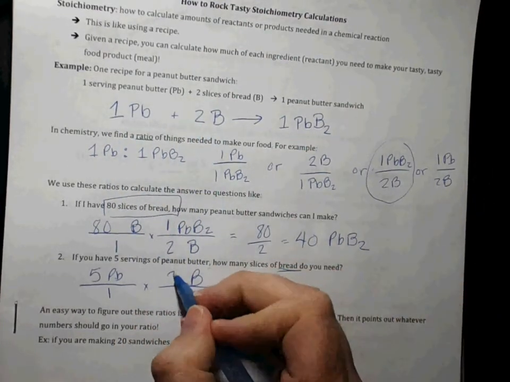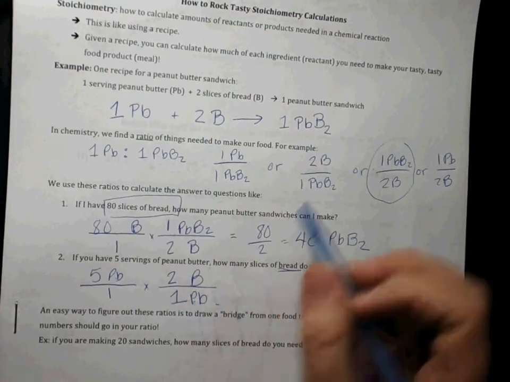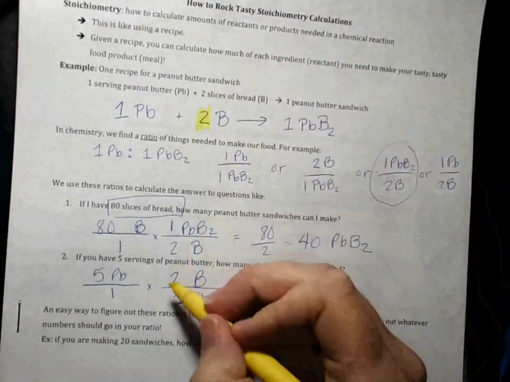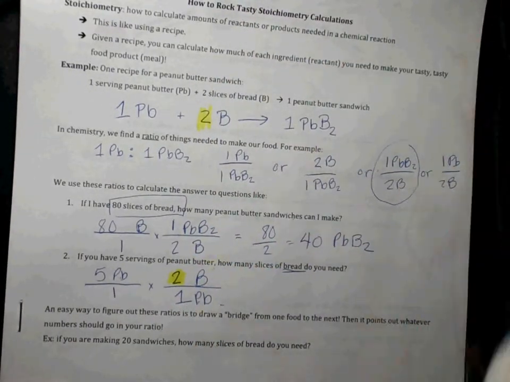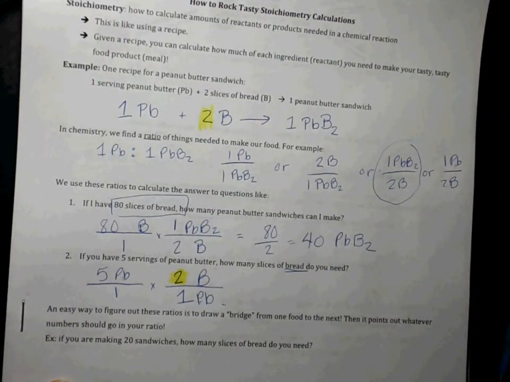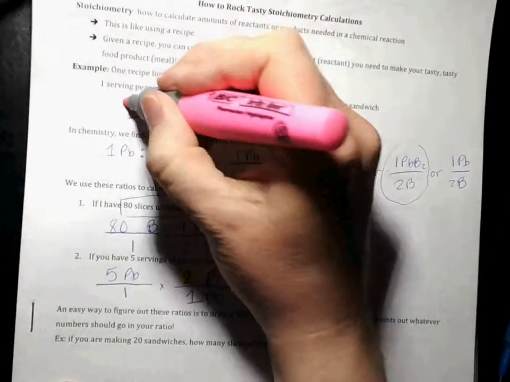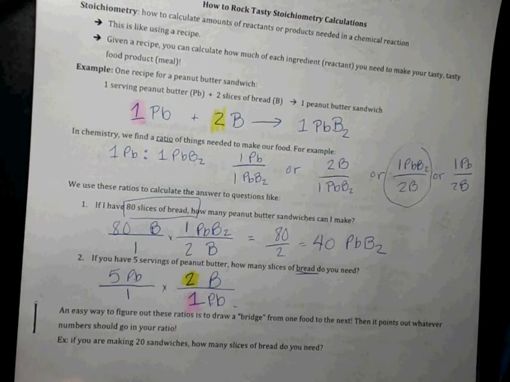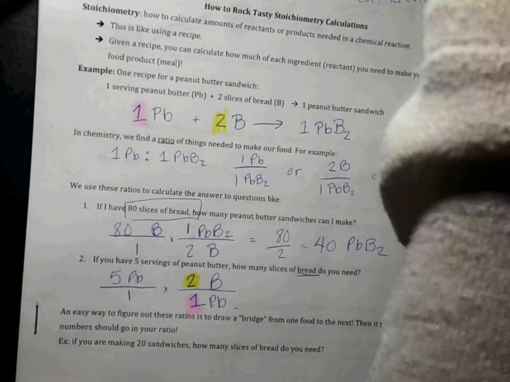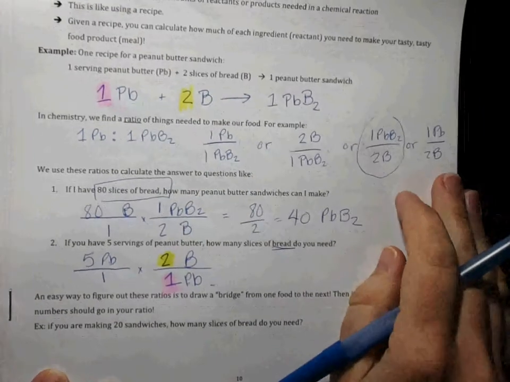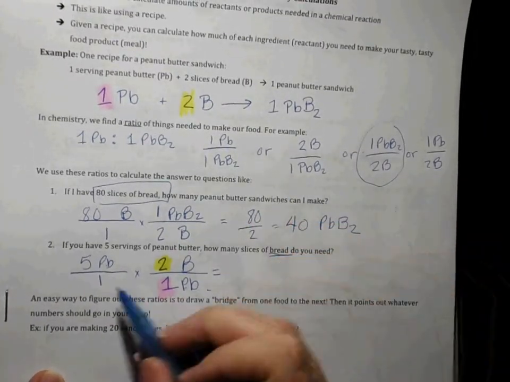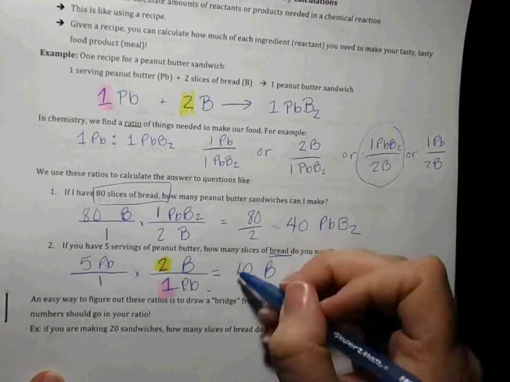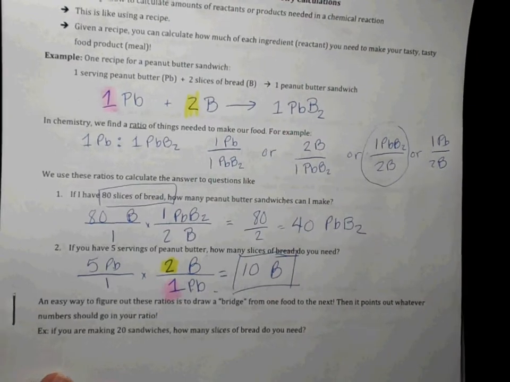So really, I can use those coefficients again. This 2 on the bread here is coming down here, and this 1 on the peanut butter here is coming down here. That's where we're getting those numbers from. And then, just like before, multiply the top, divide by the bottom. You're doing 10 over 1, which is just 10. You need 10 slices of bread when there are 5 servings of peanut butter.